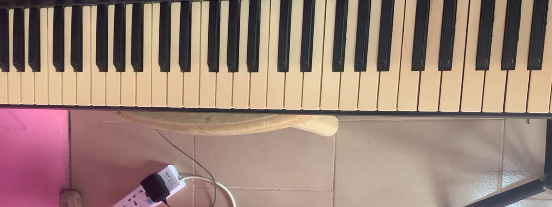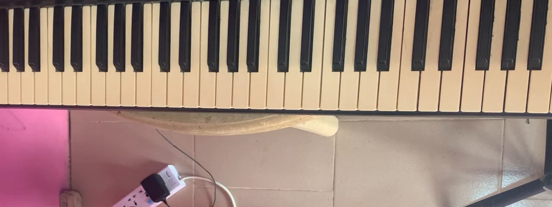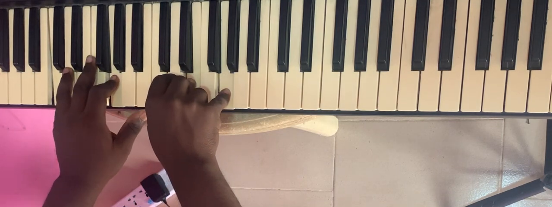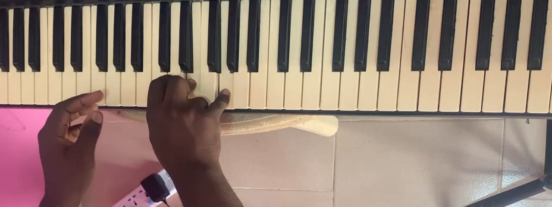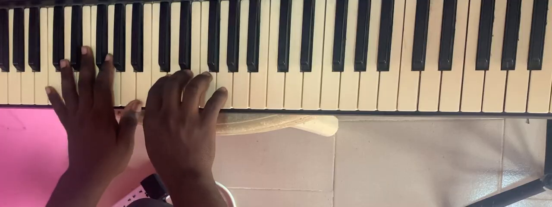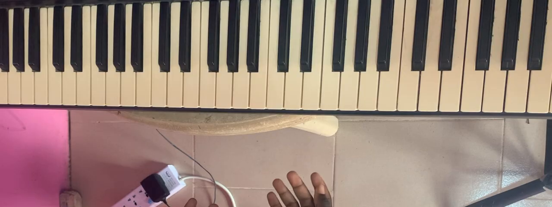All right, so if you're new to the keyboard, I want you to think of the piano as a language. Think of it that way, where there are letters, and you put those letters together to form words, and then you put those words together to form sentences. So basically think of it that way.